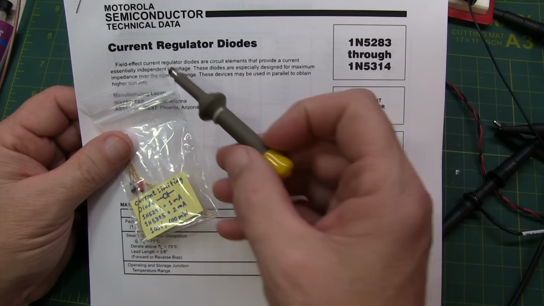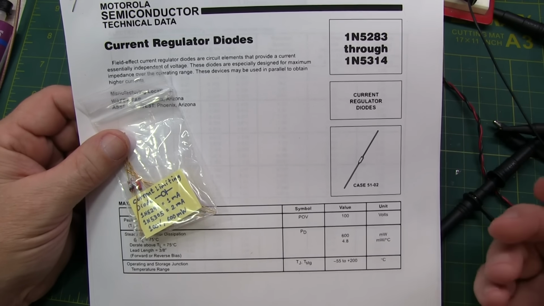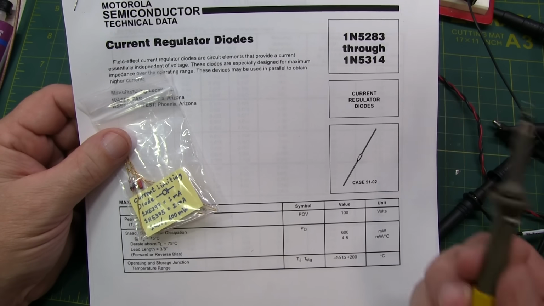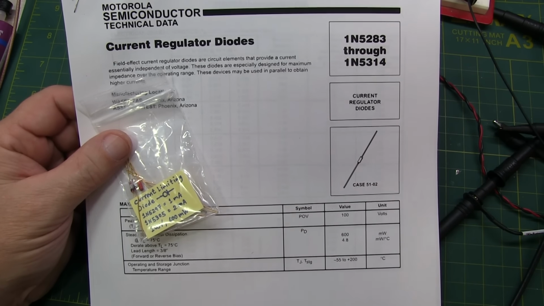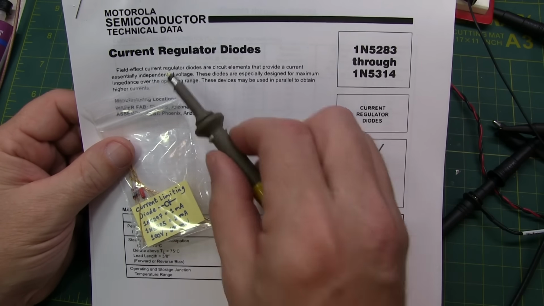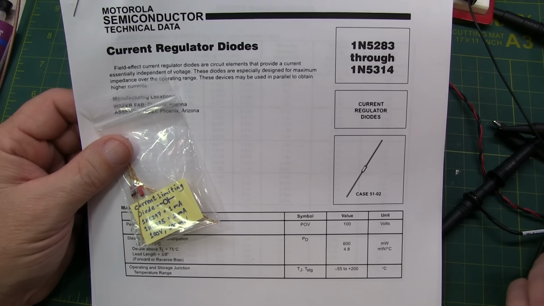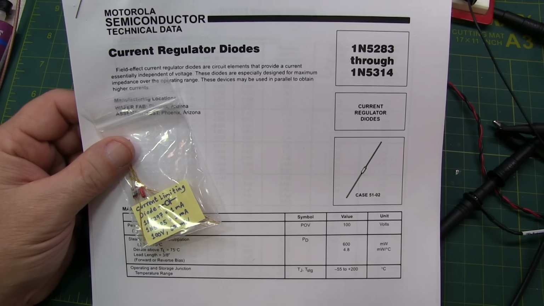Now, current regulator diodes are basically just that device packaged up to be a convenient two-terminal device. So let's take a closer look at the current regulator diode, its characteristics, and a couple of applications for it.